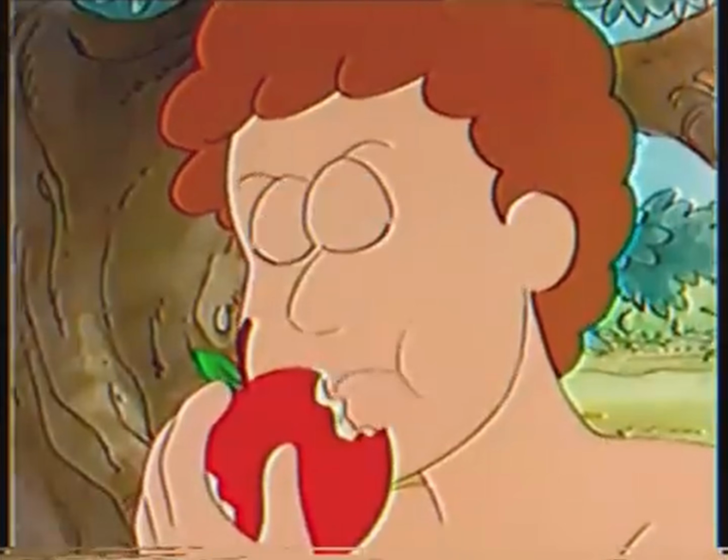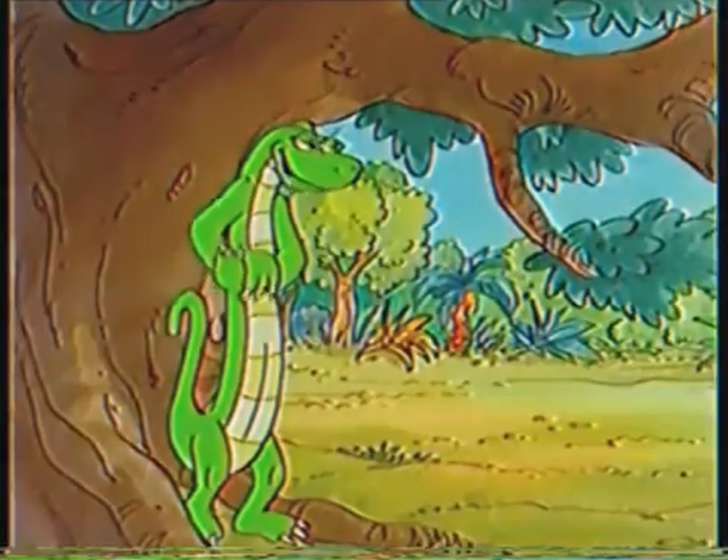The feed then cuts to another clip from the Beginner's Bible, but this time from the story of Adam and Eve. Eve has just eaten of the forbidden fruit from the tree of the knowledge of good and evil and is offering it to Adam. Adam bites it, and when he does, the serpent that is the devil laughs to himself.